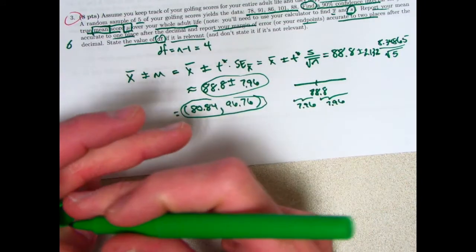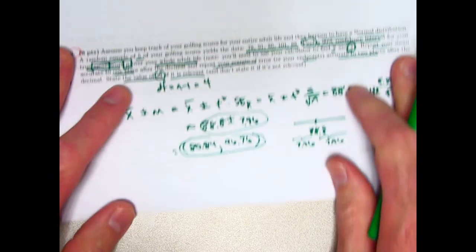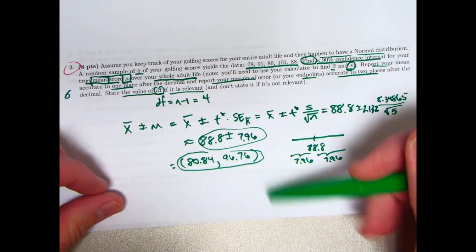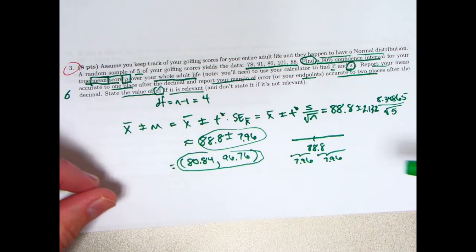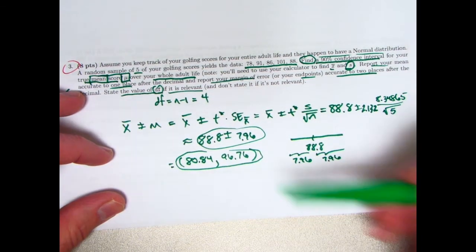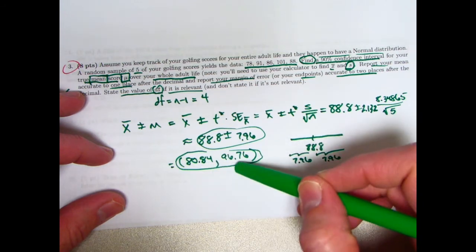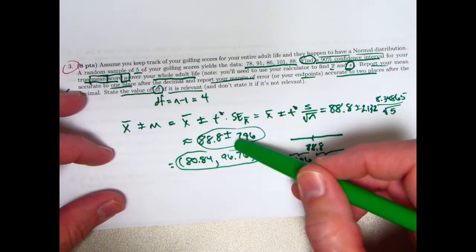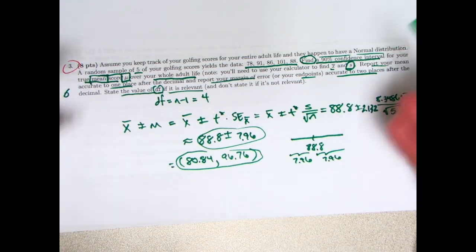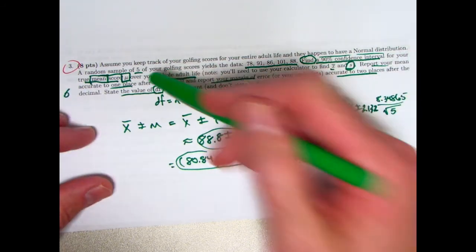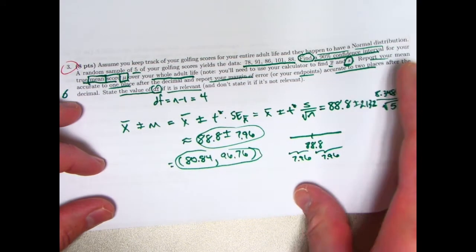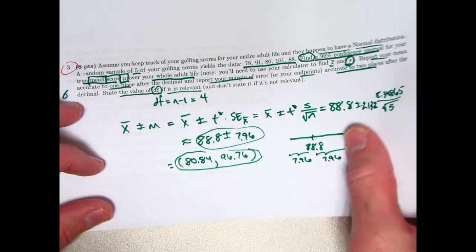It's also good to briefly talk about what it means. It means we are pretty sure, 90% sure, that our true mean score, mu, over our entire adult life is in this interval somewhere. It's between 80.84 and 96.76. It's within about 8 of 88.8. Okay, that's what this is telling us. We're pretty confident that our true mean score, mu, for our entire adult life is in this interval somewhere. All right, so that's the first problem.